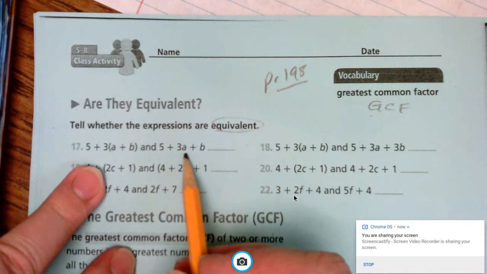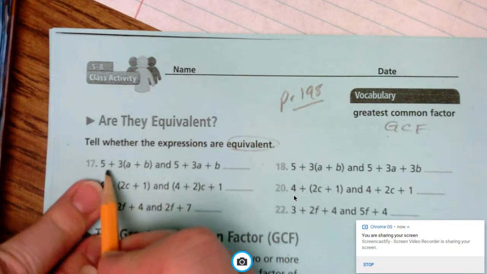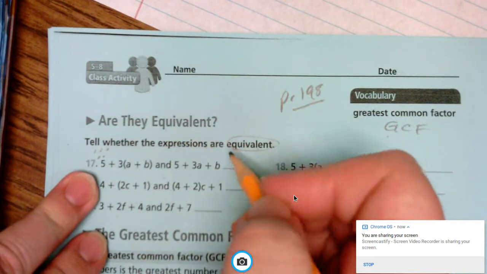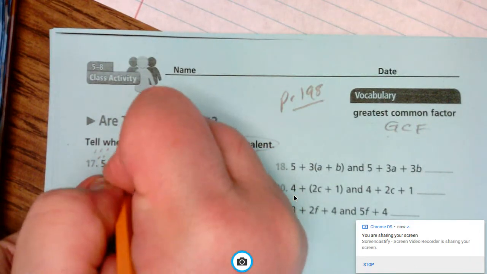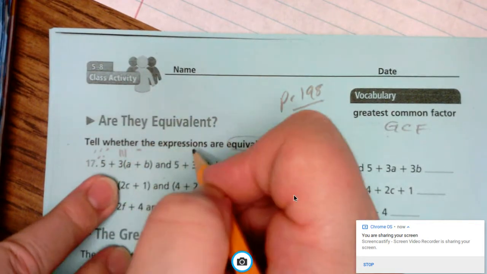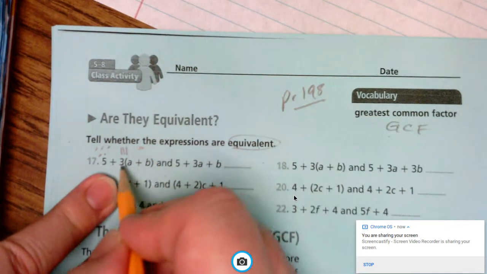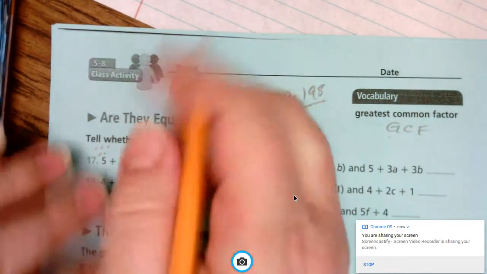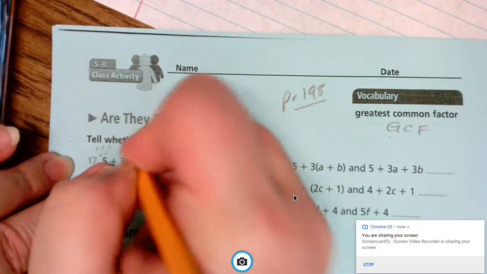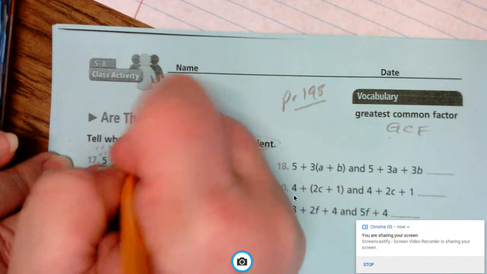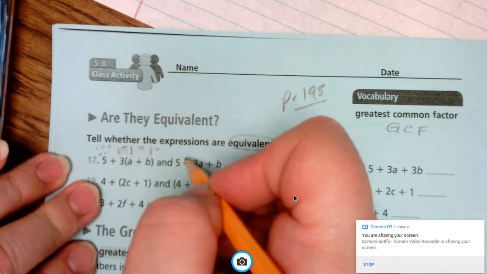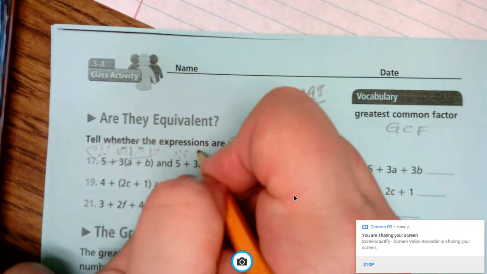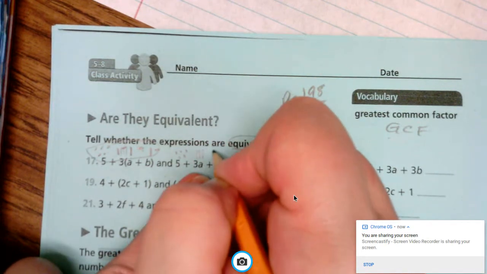Now, if you think back to an earlier lesson where we made the little tile representations, this would be like saying 1, 2, 3, 4, 5 plus 3 of, let's say A looks like that and B looks like this. 3 times A plus, I did that wrong. Here's an A plus a B times 3 of them. So A and B and A and B. All right, so would this whole amount be the same as saying 1, 2, 3, 4, 5 plus 3 of A plus B?